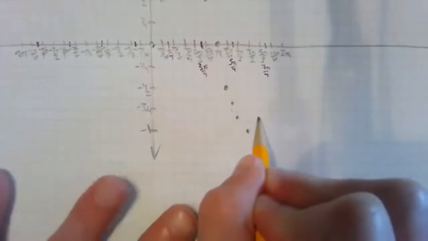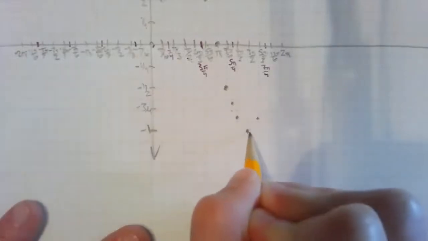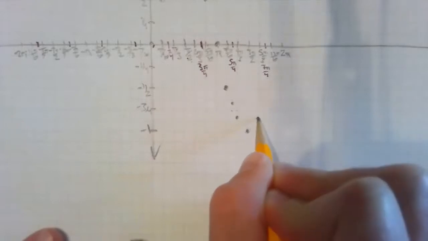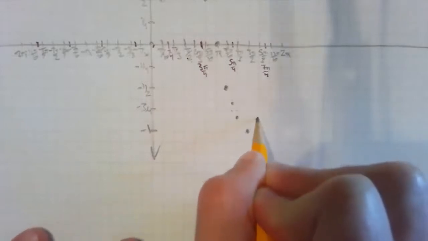Now, what do you think is going to happen over here as we go to the sine of 5 pi over 3, 7 pi over 4, and 11 pi over 6? It's going to be a reflection, right? The pattern holds. We have the sine of 5 pi over 3 is negative rad 3 over 2.